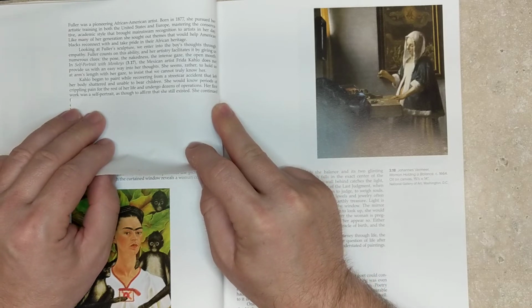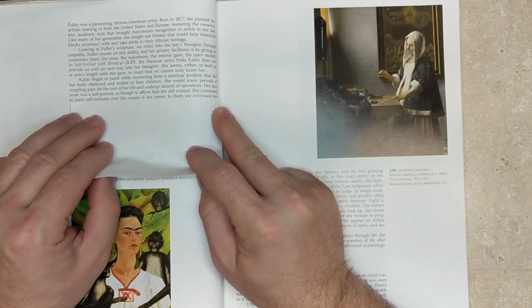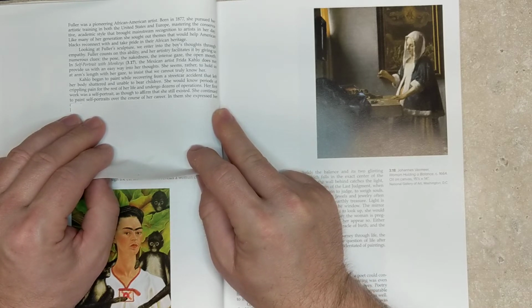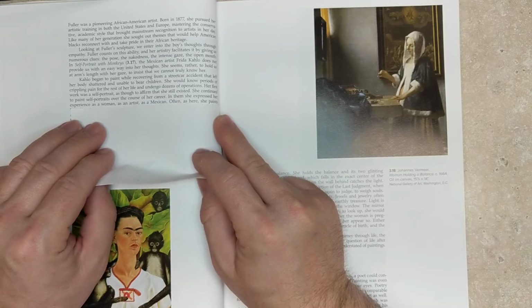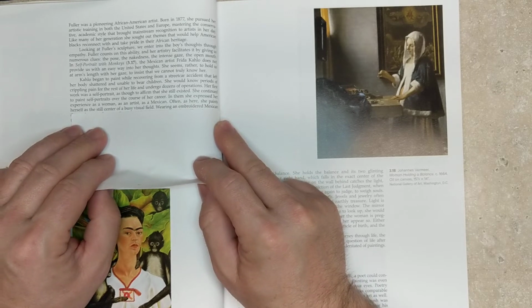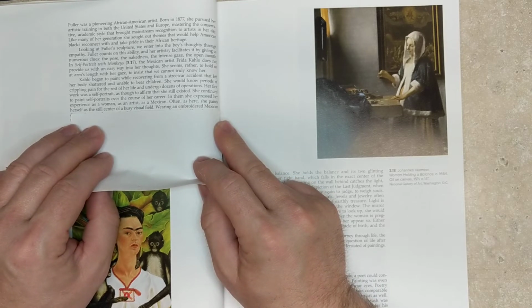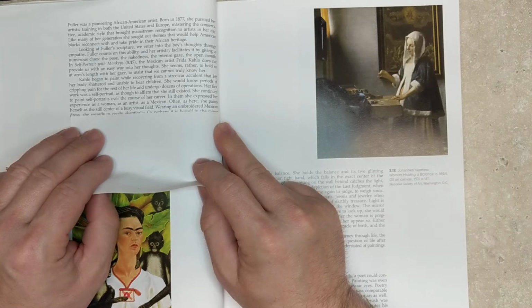Her first work was a self-portrait, as though to affirm that she still existed. She continued to paint self-portraits over the course of her career. In them she expressed her experiences as a woman, as an artist, as a Mexican. Often, as here, she paints herself as the still center of a busy visual field.